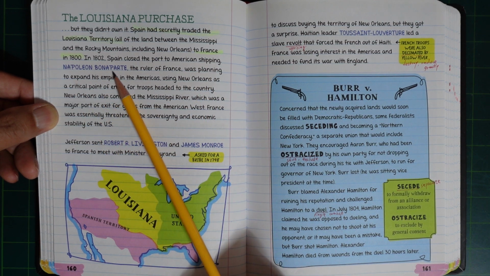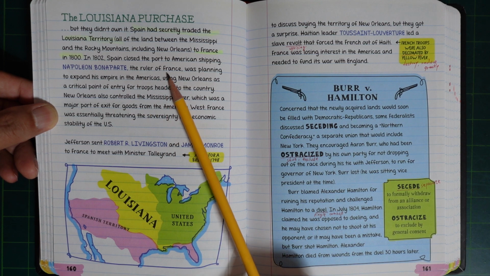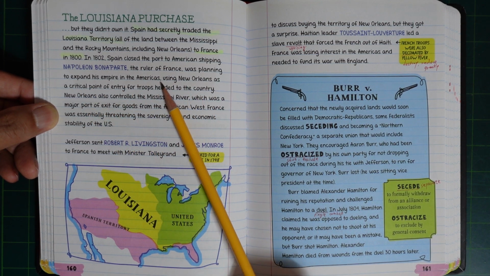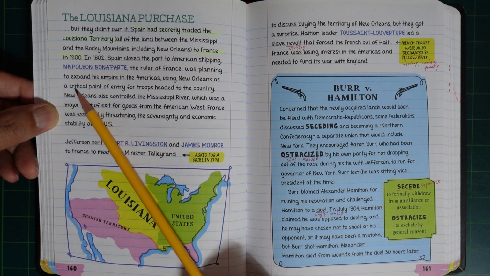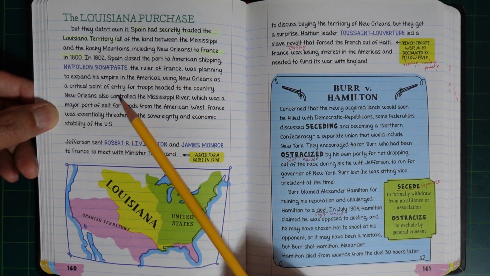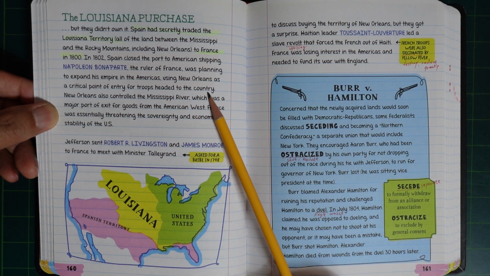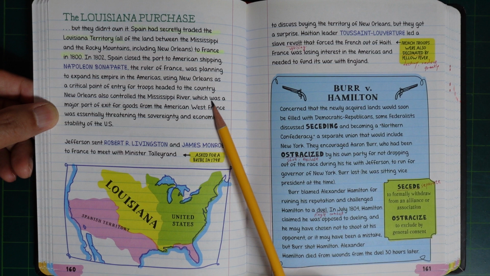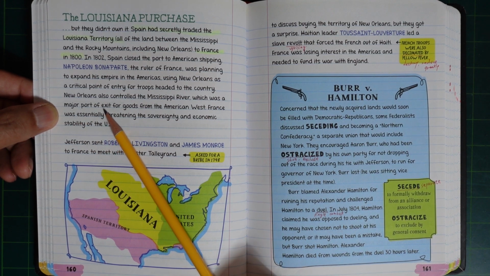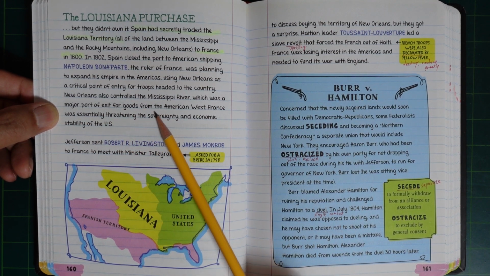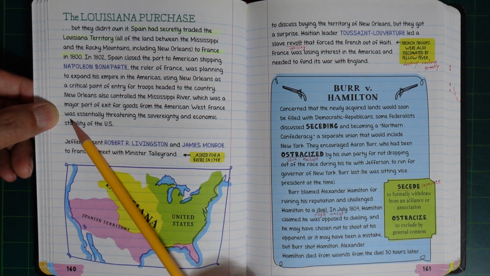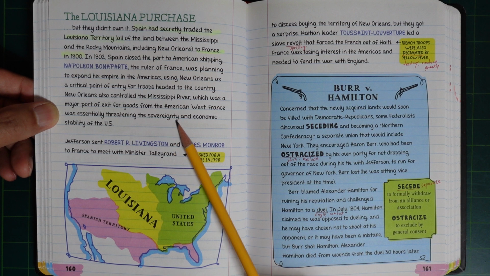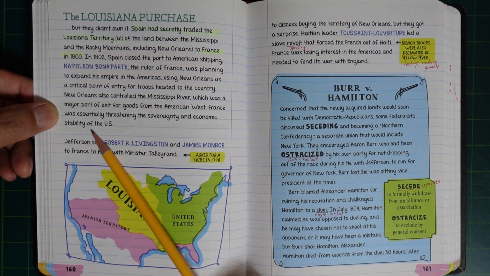Napoleon Bonaparte, the ruler of France, was planning to expand his empire in the Americas, using New Orleans as a critical point of entry for troops headed to the continent. New Orleans also controlled the Mississippi River, which was a major port of exit for goods from the American West. France was essentially threatening the sovereignty and economic stability of the U.S.